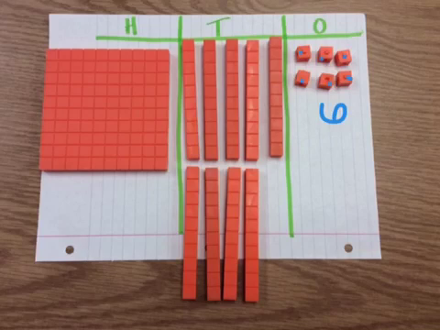Next, let's move on to the tens place. We have 1, 2, 3, 4, 5, 6, 7, 8, 9 longs. We have 9 longs. Is that the same as having 9 cubes? Or do you need to write it as 90 because you're in the tens place? If you guess that you write it as 90 because we are in the tens place, you are right. I'm going to write the number 90 right here in our tens column.